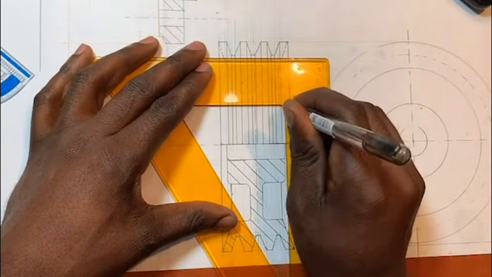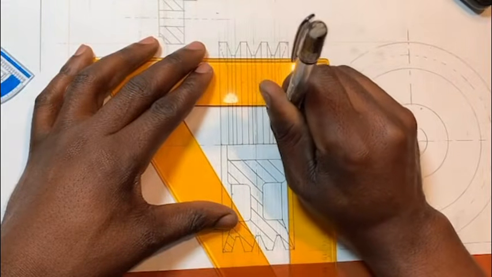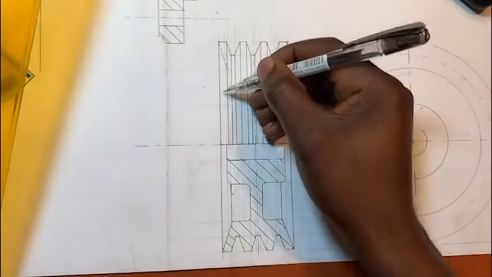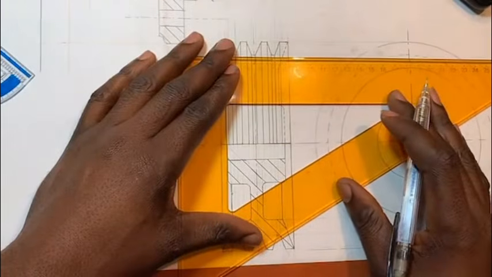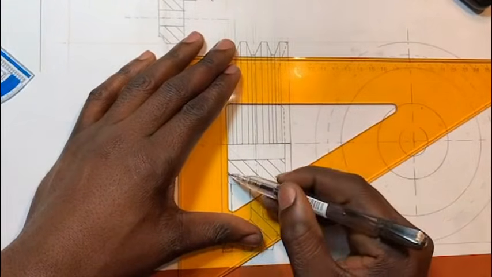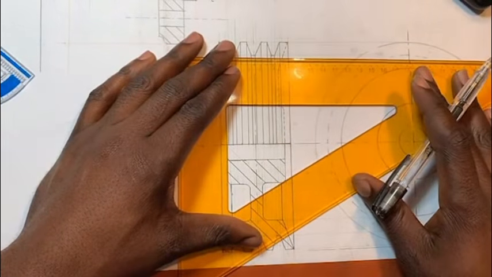Which is going to be that one, till right here. So even this side till right here should correspond with this, and get what corresponds with that, and up here aligning to the circle, down just a little bit.